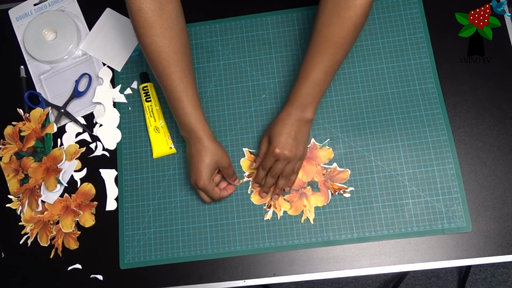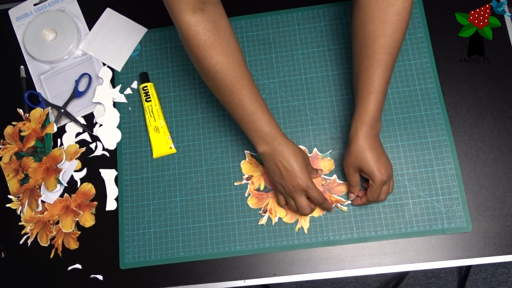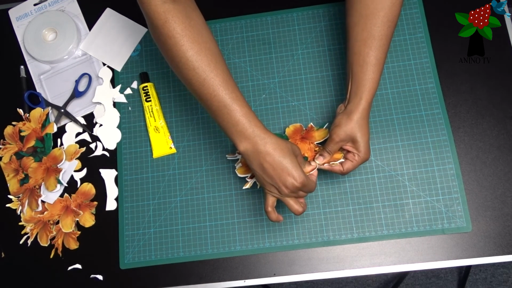Okay, I need to add glue here. I want to know the exact spot to add glue. So I'm going to add glue there, and I'm going to add glue here. Before it dries, I'm just going to shift it in.